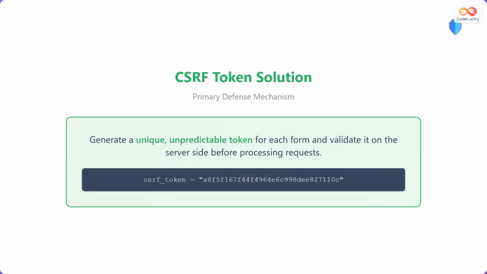The primary defense mechanism against cross-site request forgery attacks is the Cross-Site Request Forgery token. Generate a unique, unpredictable token for each form and validate it on the server side before processing requests. This token acts as a secret key, ensuring that the request originated from the legitimate form and not a malicious site. An example of a cross-site request forgery token is 8F5F167F44F4964E6C998D827110C.